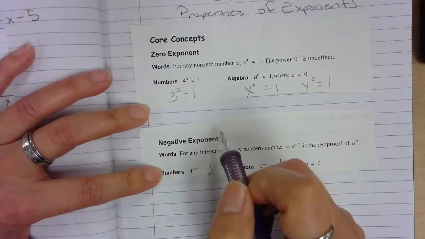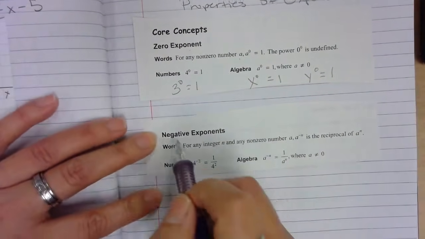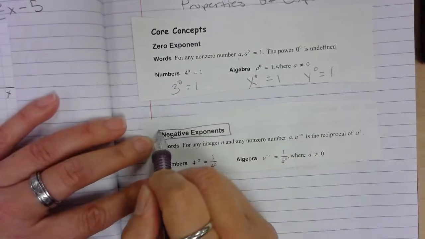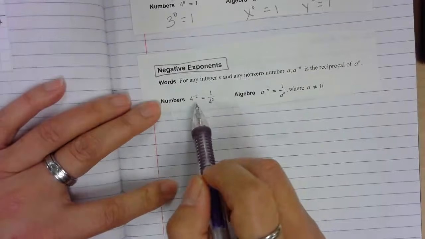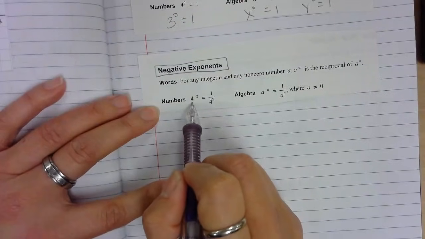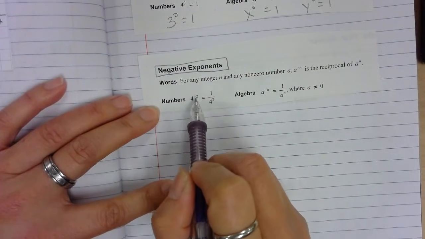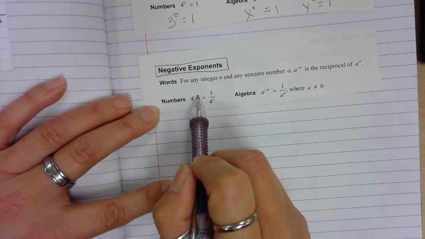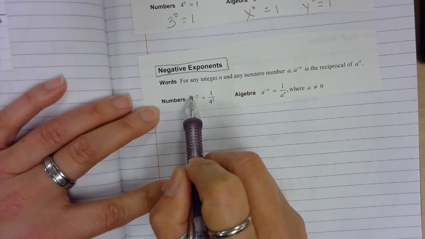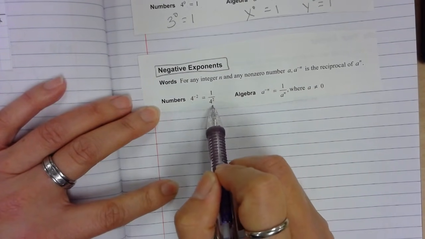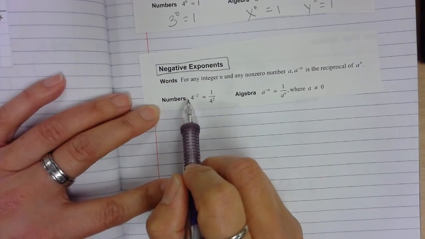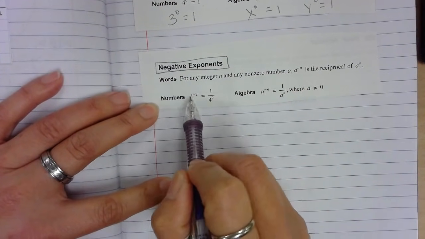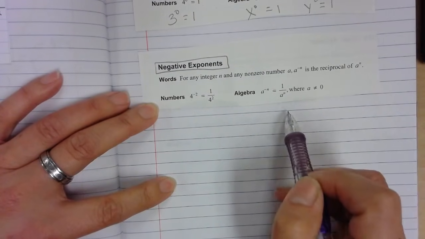Pretty easy. Okay, second one, negative exponents. This one gets a little bit more complicated. Anytime you see a negative exponent, so 4 to the negative 2, it means that you need to put the reciprocal of 4, which is 1 over 4. It doesn't mean that 4 is negative. That's the biggest mistake that I see kids make. It means that you write it as the reciprocal of a to the n.